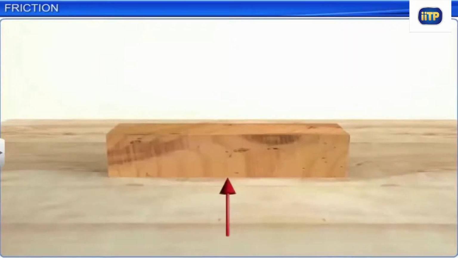The contact force between the box and the surface of the table can be resolved into two components. One along the normal to the surface in contact, and the other parallel to the surface. The component perpendicular to the surface is called normal reaction, and the force parallel to the surface is called friction. Let us conduct a simple experiment to formulate an empirical relationship between normal reaction and frictional force.